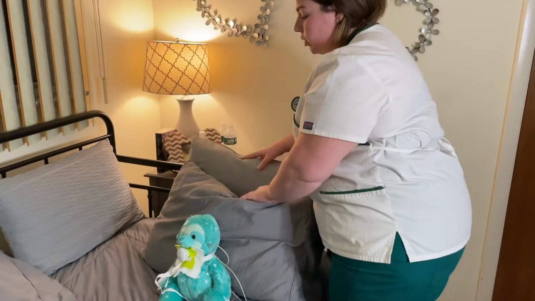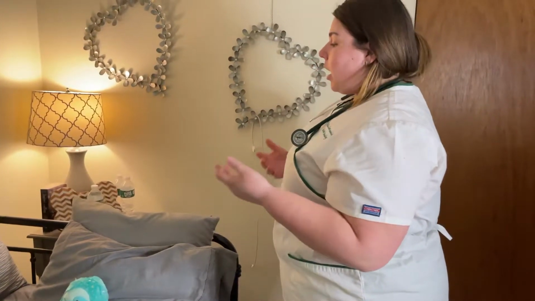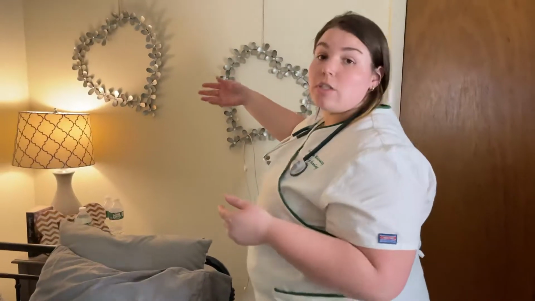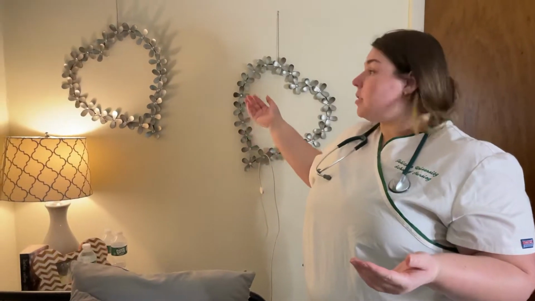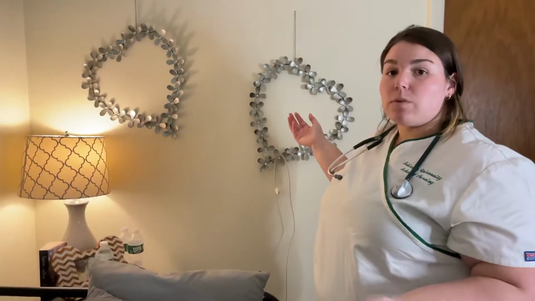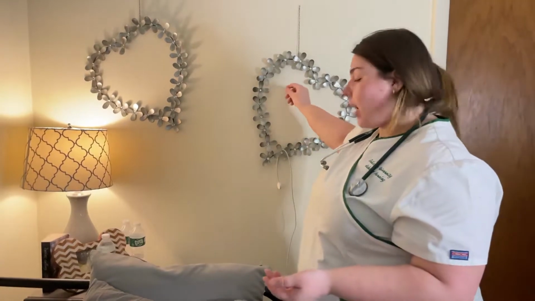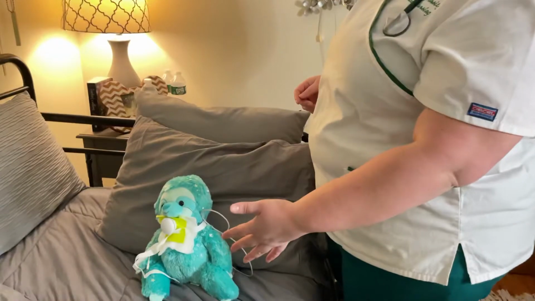I'm also going to raise the bed to my height and put down the side rail. So before we begin, I'm going to set the suction to 80 to 120, which is an appropriate suction for an adult. And I'm also going to pre-oxygenate the patient with 100% oxygen. So I'm going to turn the oxygen up. The patient has an oxygen mask on.